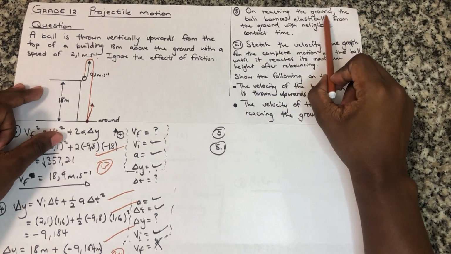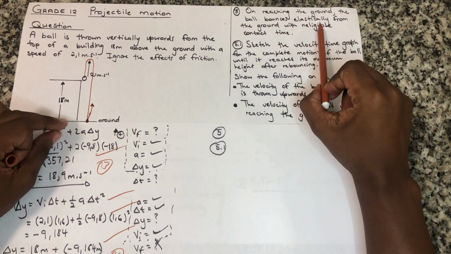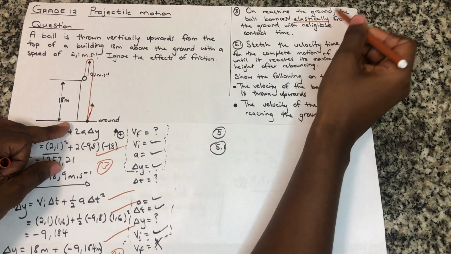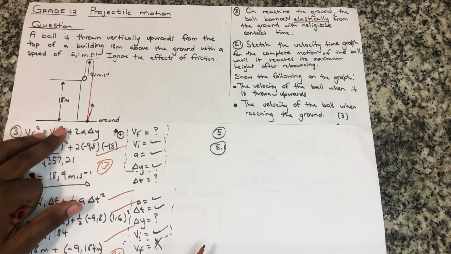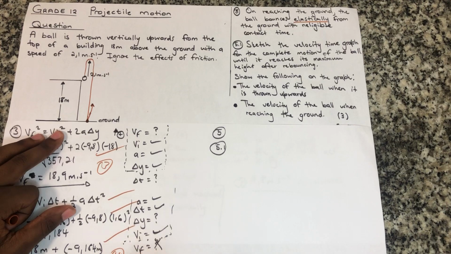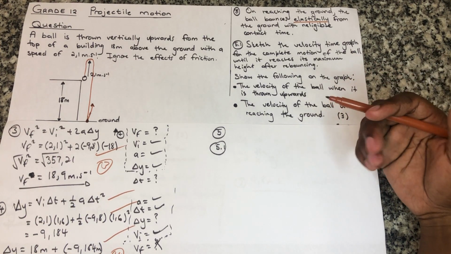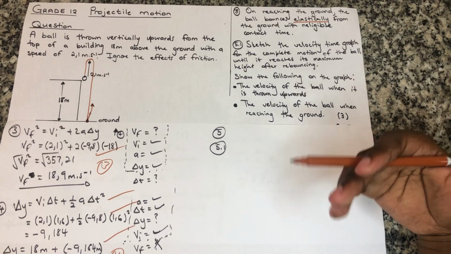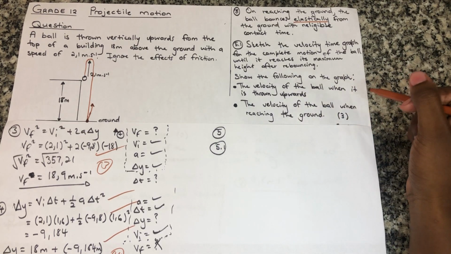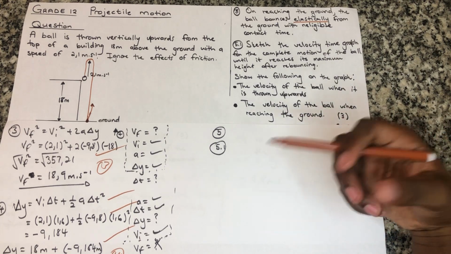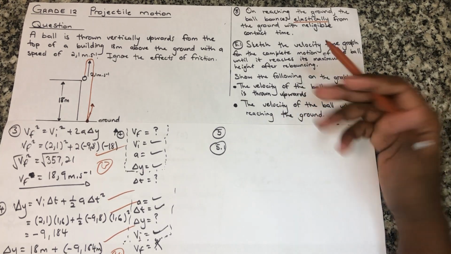On reaching the ground, the ball bounces elastically. Okay, let's talk about this word here. Elastically. This reveals that an elastic collision occurred there, meaning that there was no energy lost before the collision, meaning that before the ball hits the ground, there was no energy lost.